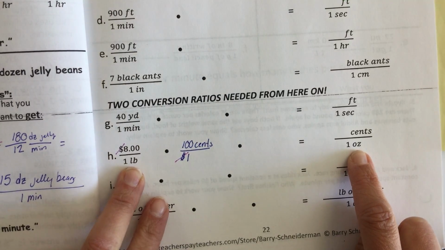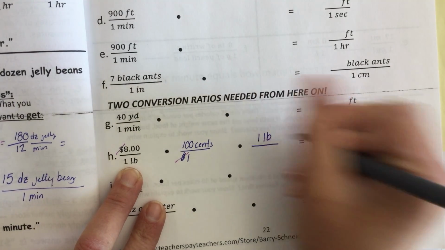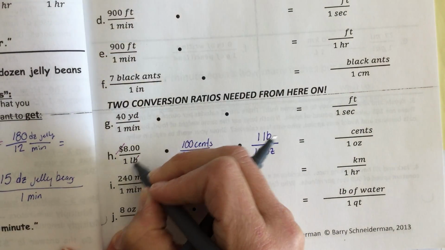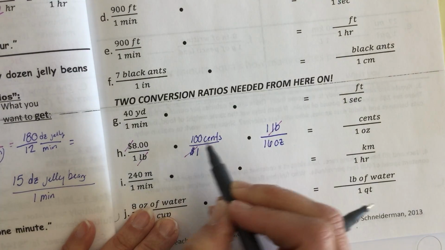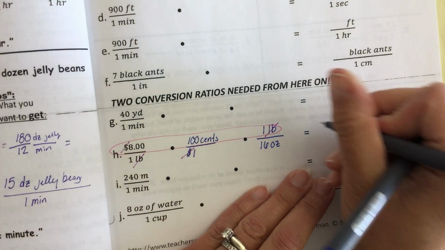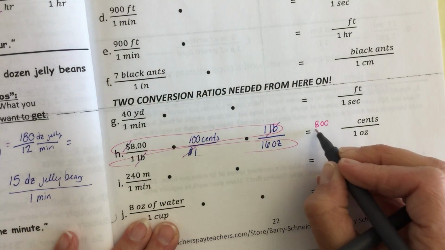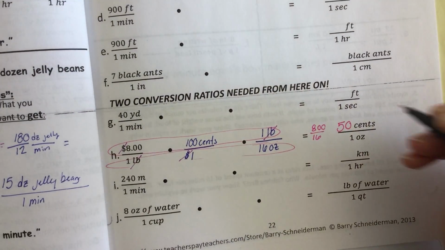And then we just got done doing pounds and ounces. So I should have 1 pound on the top and 16 ounces on the bottom. The reason is because pounds and pounds are going to cancel. So now we can do our multiplying. 8 times 100 times 1. If I multiply across the top, 8 times 100 is 800. And then 1 times 1 times 16, you multiply across the bottom, and you get 16. And you get 50. So we get 50 cents an ounce.